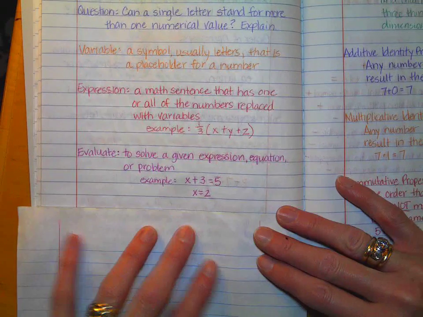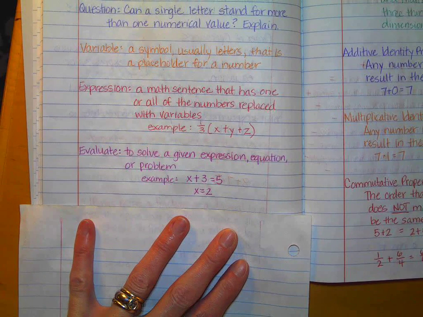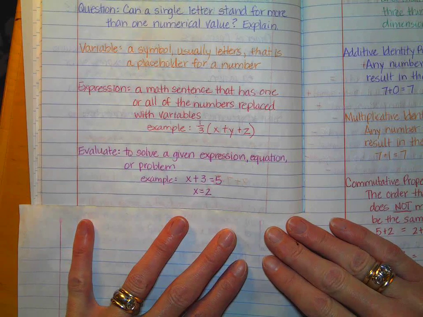An equation, however, is the use of those same things, but there is an equal sign present.